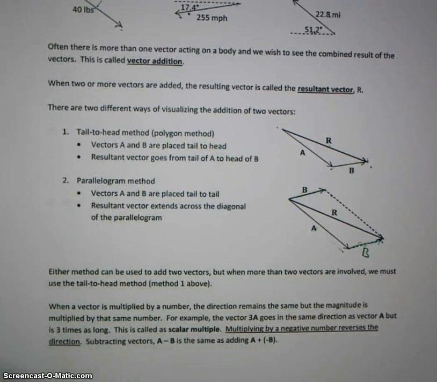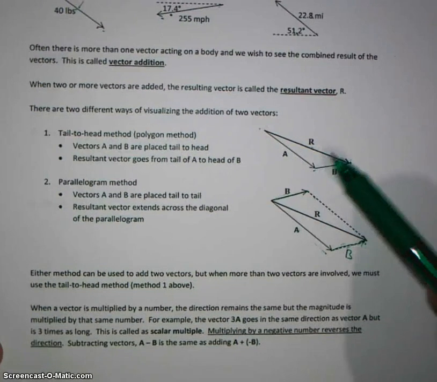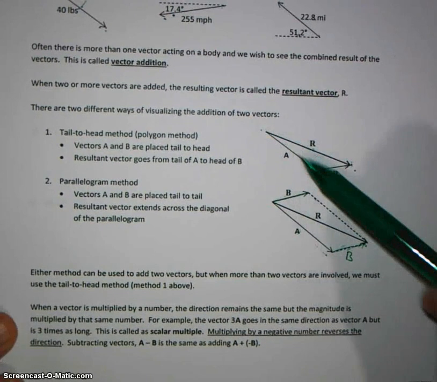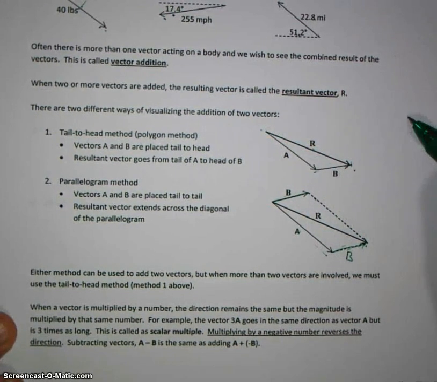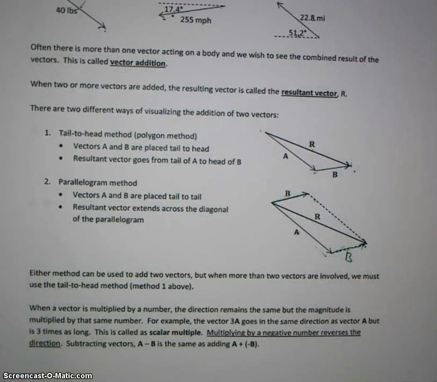If you have more than two vectors, however, you have to use this method where you would have one, and then the other, and then the third one, and then your resultant would go across.